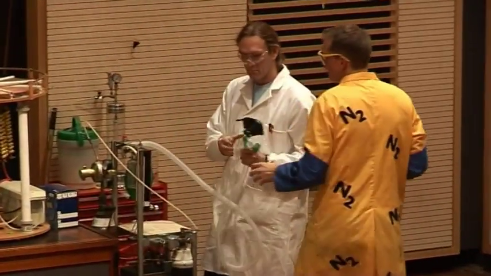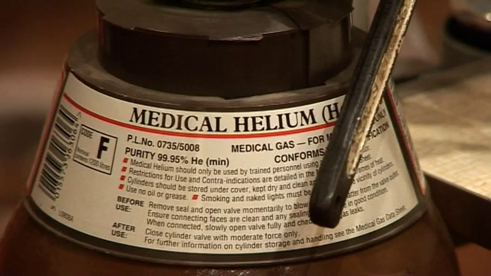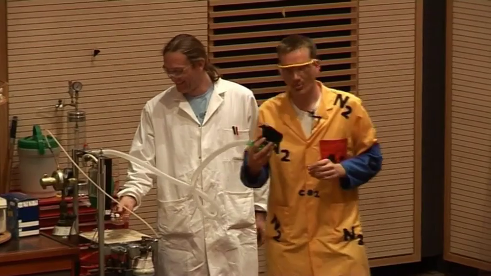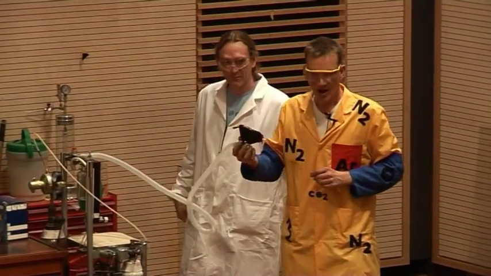So here we have some medical helium and oxygen mixed up in just the right proportions to allow me to breathe it safely. So I'm going to try breathing in this mixture of helium and oxygen.